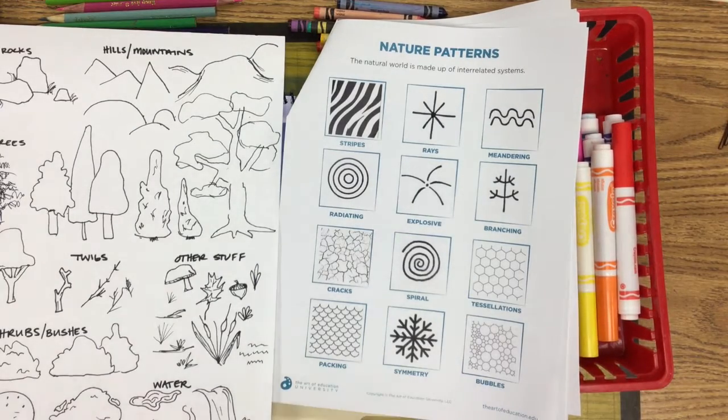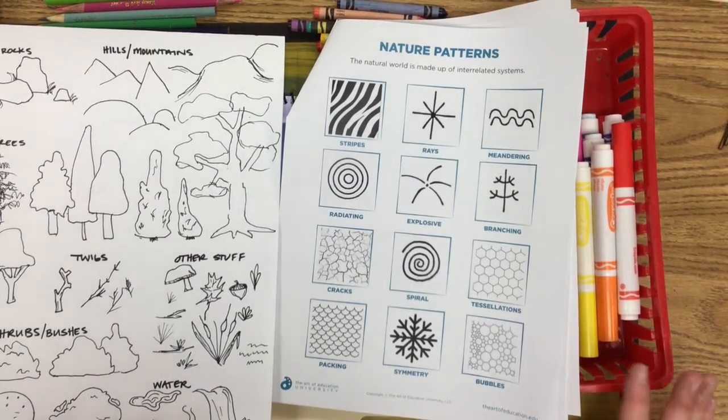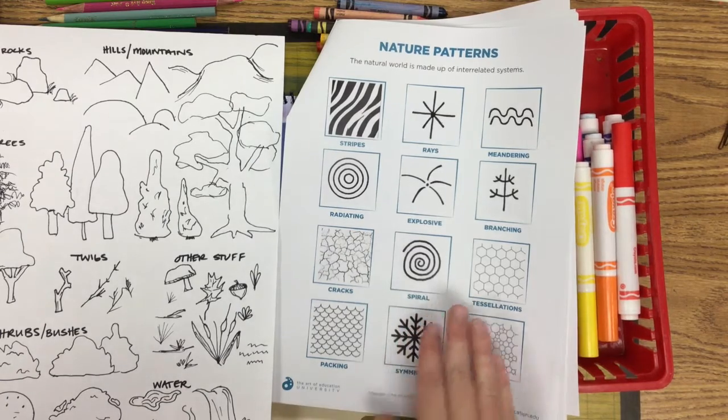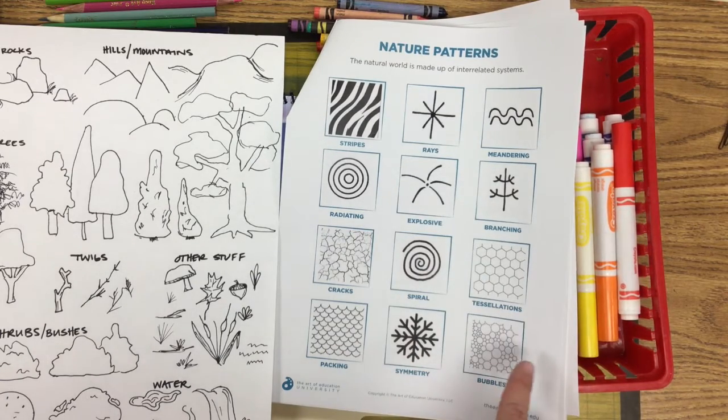There are going to be 2 resources attached to this lesson. Both might come in handy, but I want you to really come up with your own patterns as well, and I'm going to show you how. The first example shows some nature patterns, and these are examples of different patterns that can be seen and observed in nature. And the other is the example from last week that helped us draw some of those landscape features. So we may be looking back to that to add in some of those details.